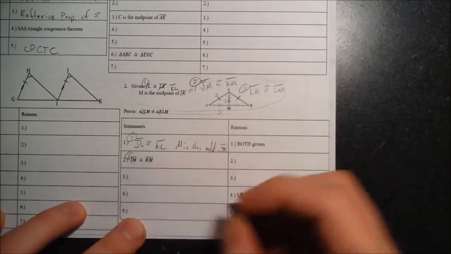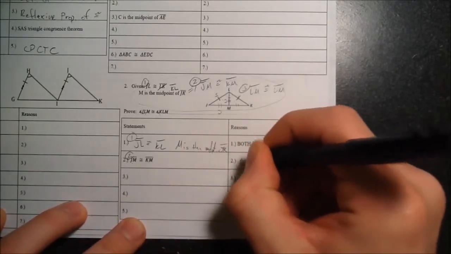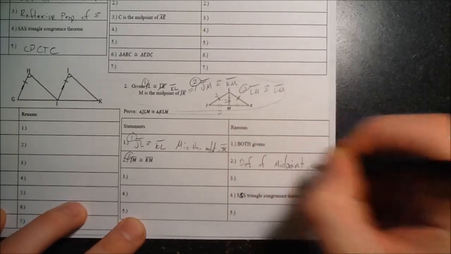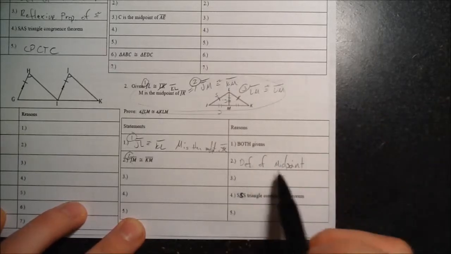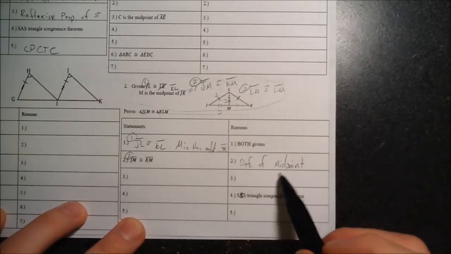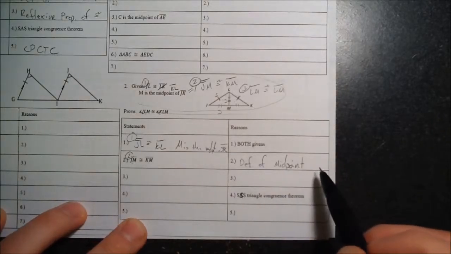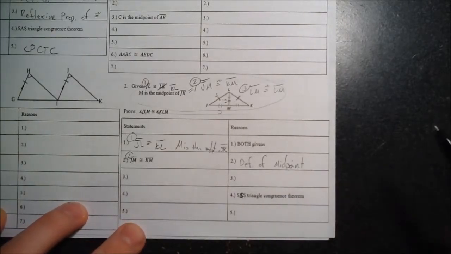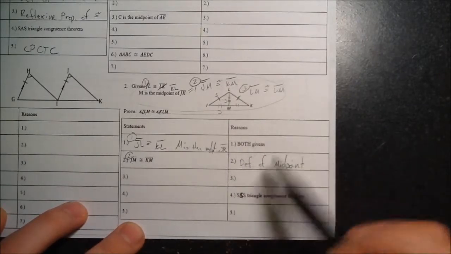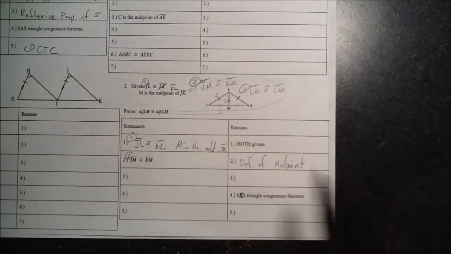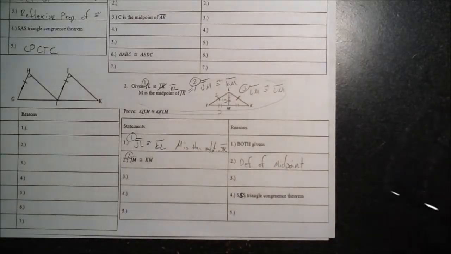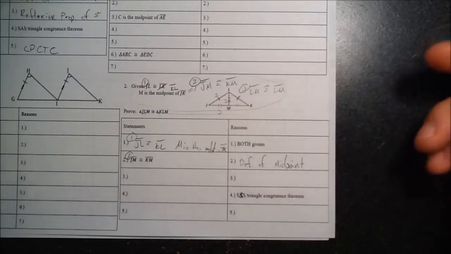So segment JM is congruent to segment JM. This is definition of a midpoint. In a proof, as we talked about in class, some of us wanted to write definition of segment bisector. I understand why you would want to write that, but we want to stay consistent with the terminology that is given. Since they gave us that it is a midpoint, we're going to use that throughout the proof.